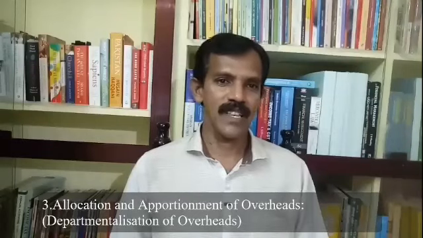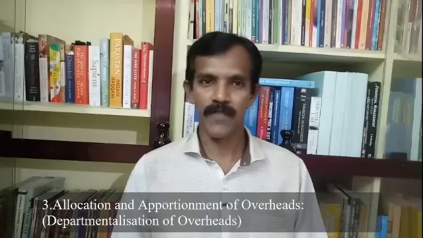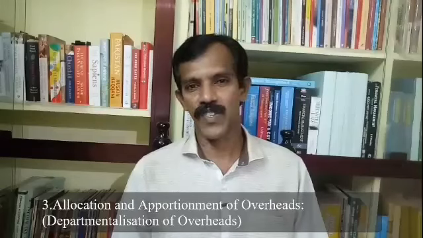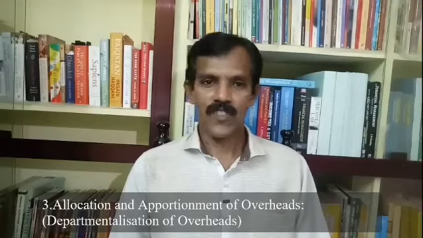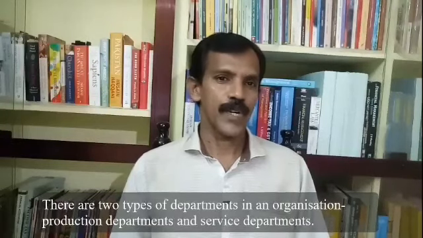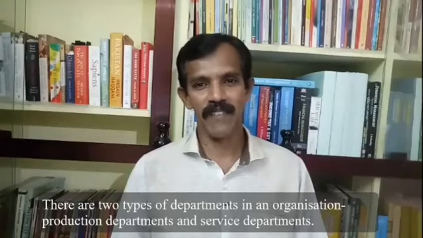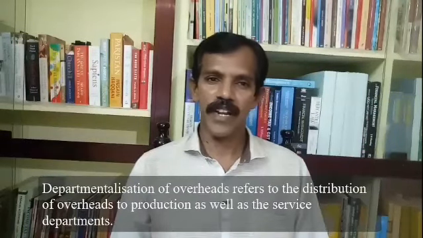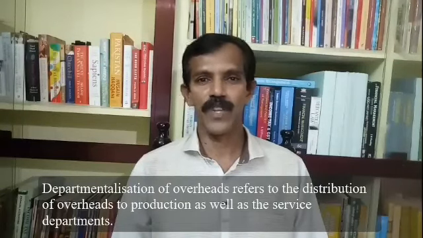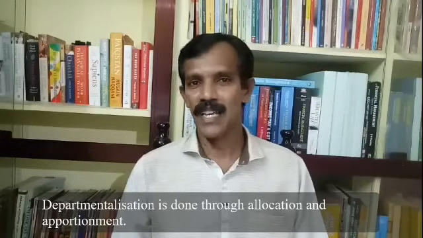Then the third stage is allocation and apportionment of overheads. The third step in overhead accounting is allocation and apportionment of overheads. This stage is also known as departmentalization of overheads. We know there are two types of departments in an organization: production departments and service departments. Departmentalization of overhead refers to the distribution of overheads to production and service departments. Departmentalization is done through allocation and apportionment.